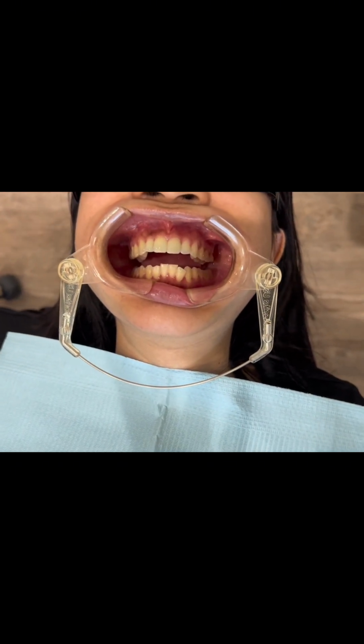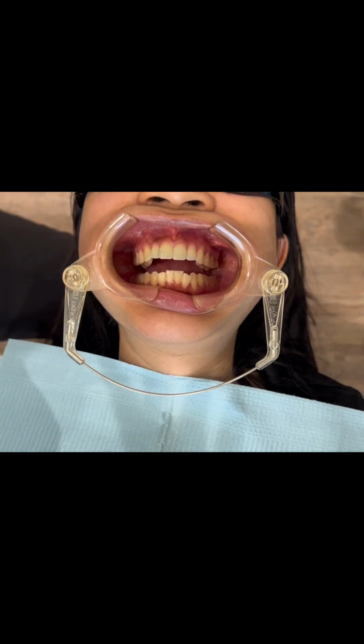Now, we can go ahead and rinse out this edge. How's the lighting? Good? Pretty good.